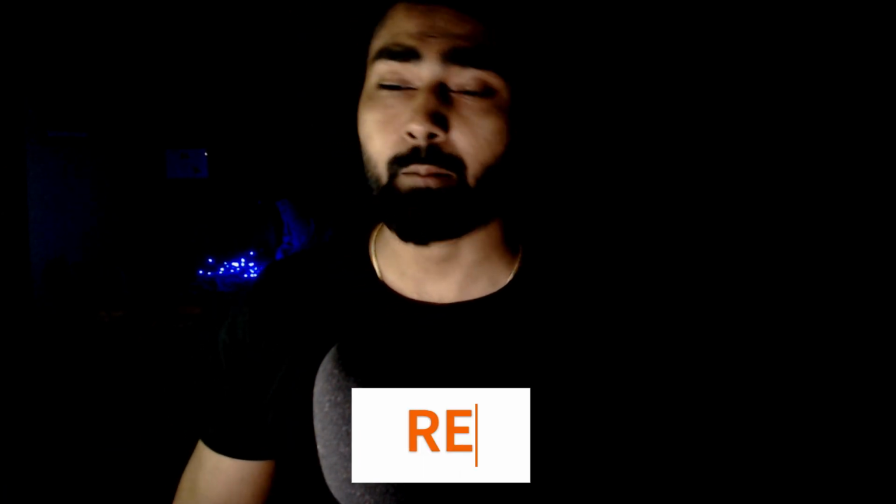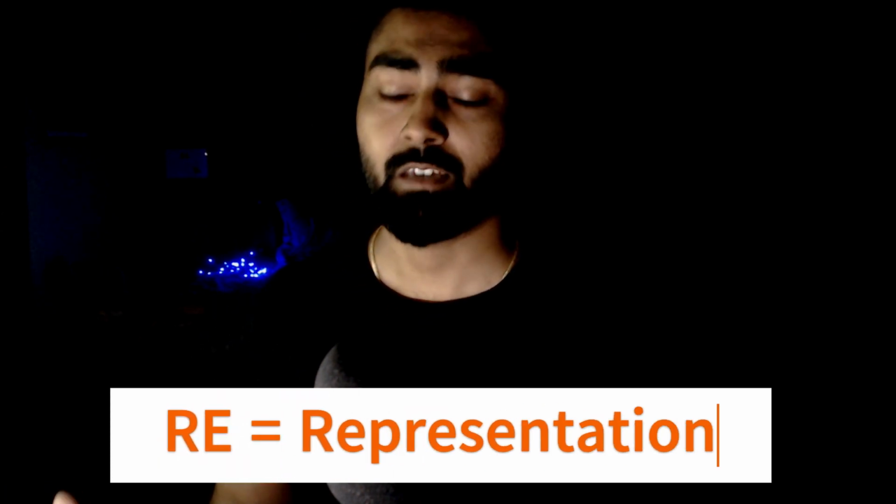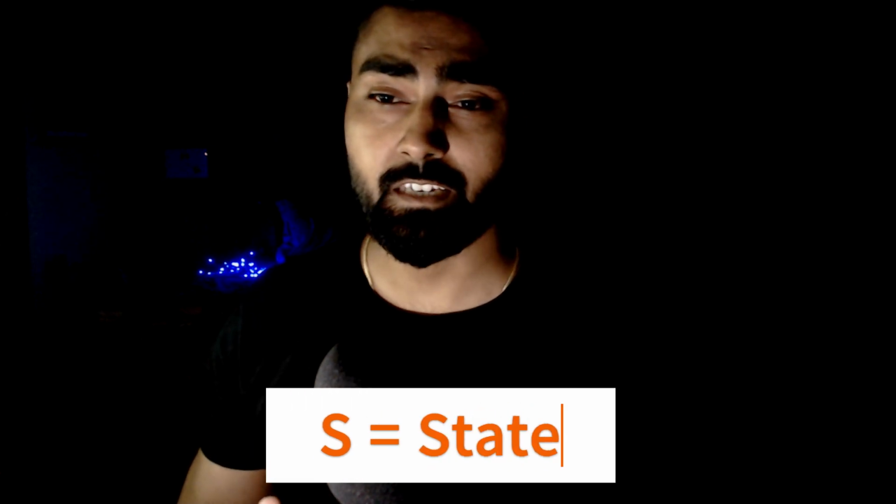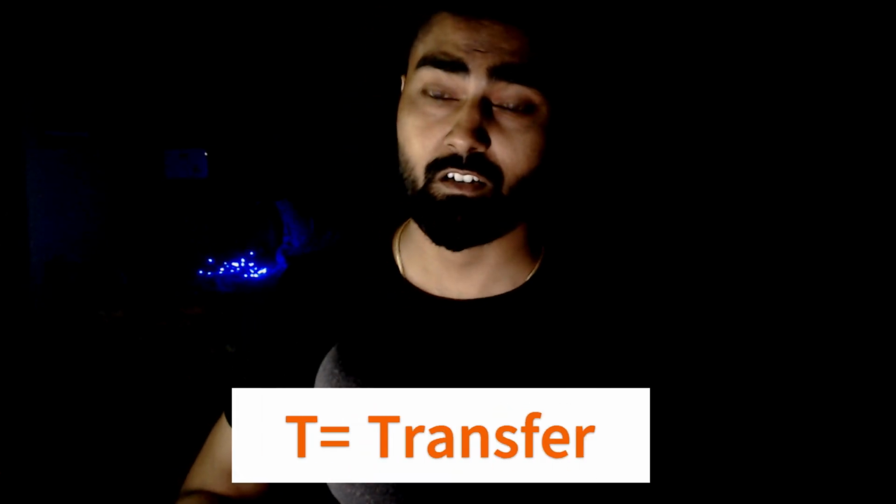So these are actually not four, they are actually three. RE is on one side and ST is on the other side. RE means representation, S means state, T means transfer. Now let's understand this. RE means representation.